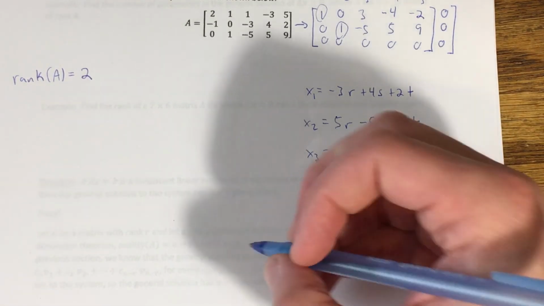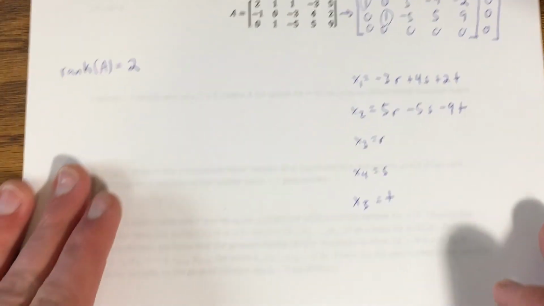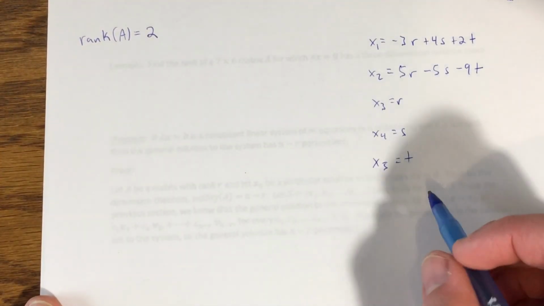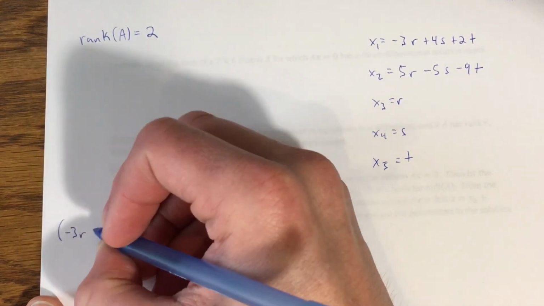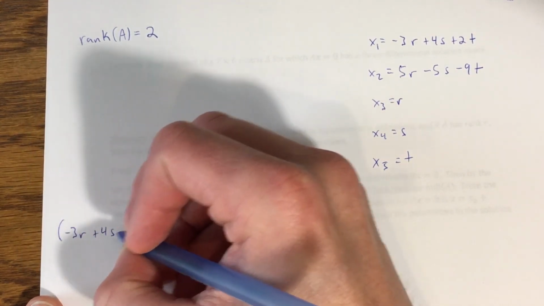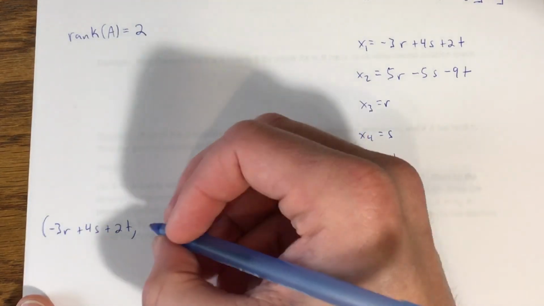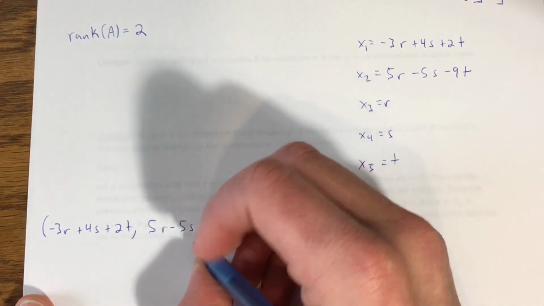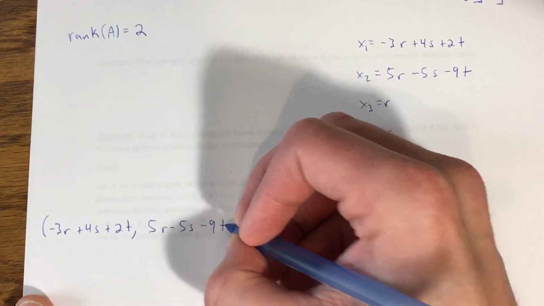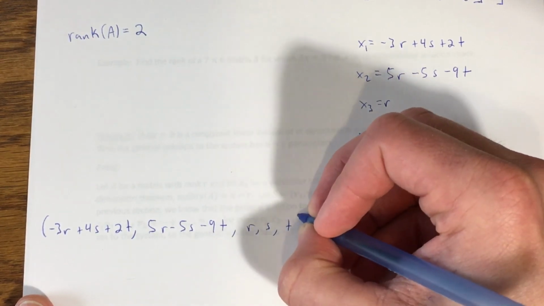So I could write it, let me do this over here actually. Put that up. I could write my solution set this way. Negative 3r plus 4s plus 2t, that's my x1. My x2 looks like 5r minus 5s minus 9t. Then I have r, s, and t.